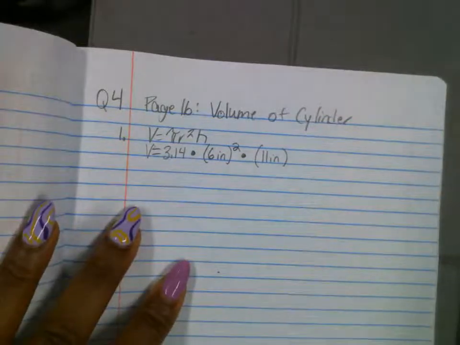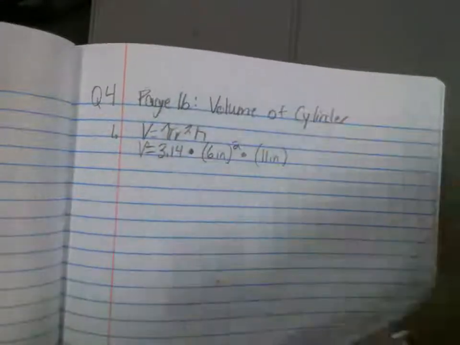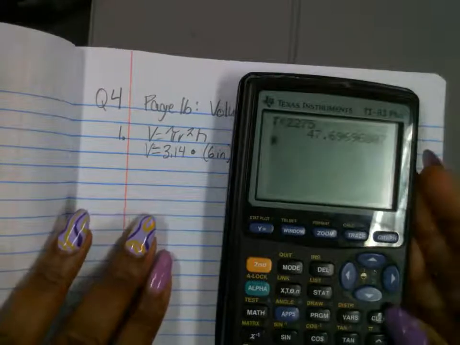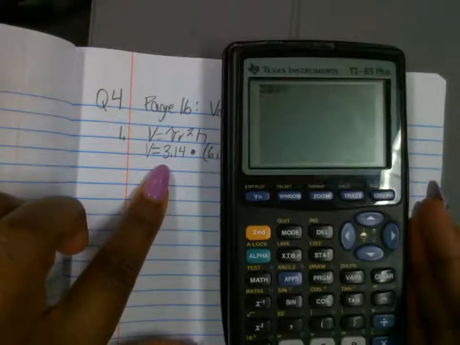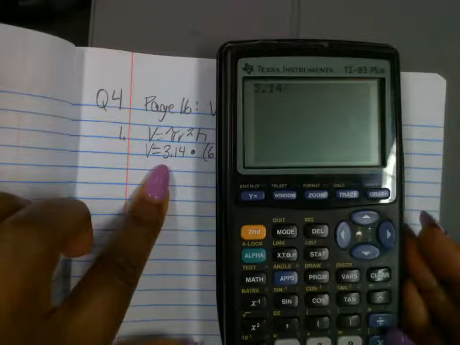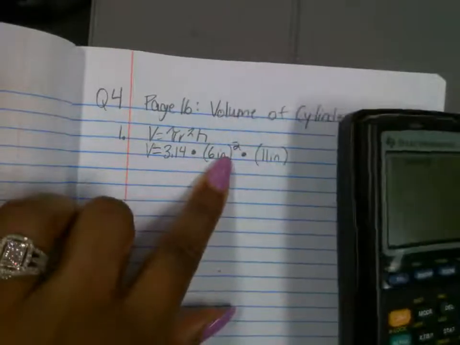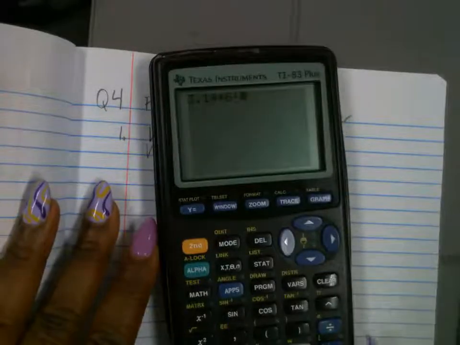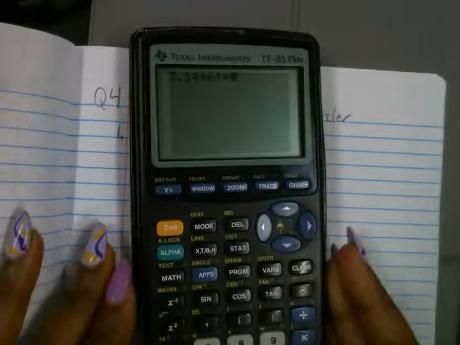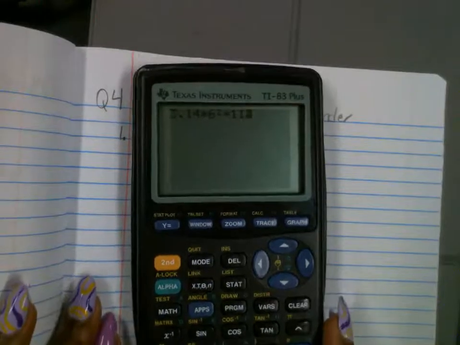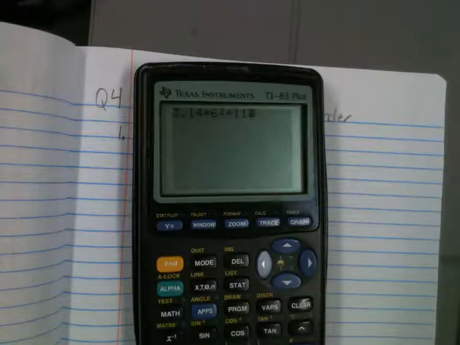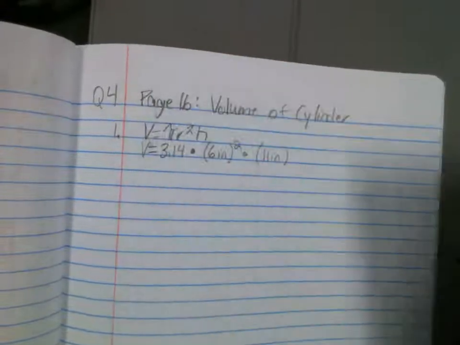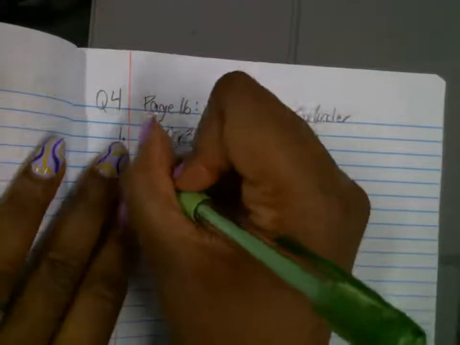So now we're going to use our calculator, type this in, see what we get as our answer. Okay. We have 3.14 times 6, and we're going to square 6. The square button is right here, squaring 6, times the height, which is 11. Type that in, please. All right, now what does that give us? V, the volume, is going to equal what?